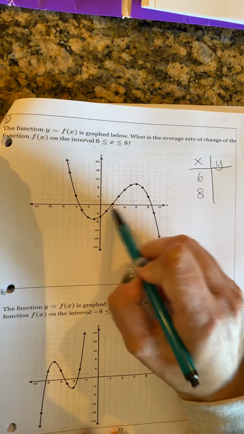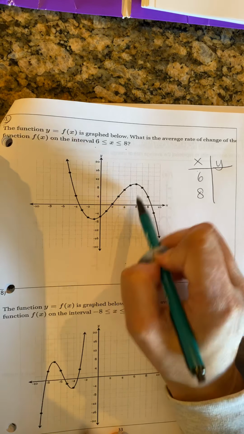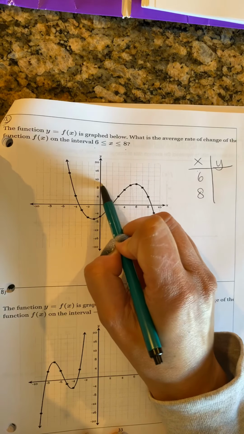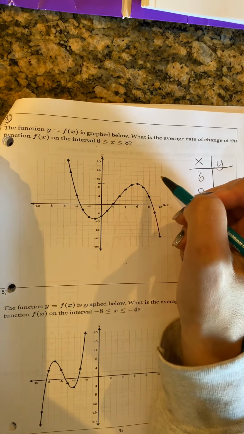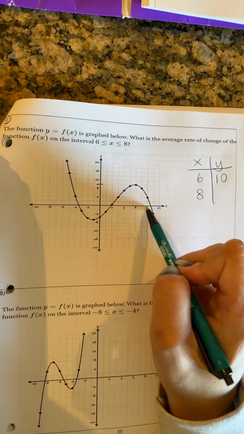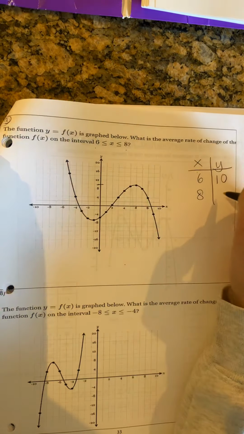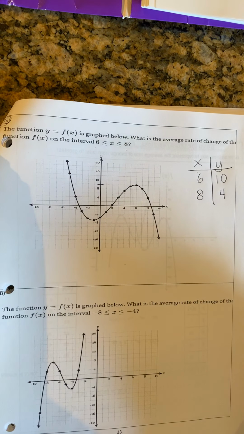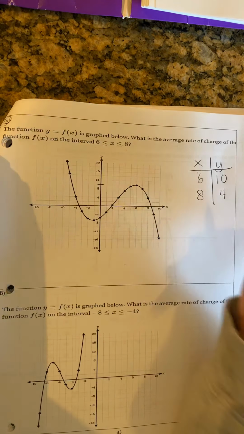So at 6, the Y value that corresponds to it is up here at 10, right? These are going by 2's. So this is 10. And at 8, the Y value that corresponds to it is a 4. Once I have it looking like that, it looks exactly like what we've been doing.